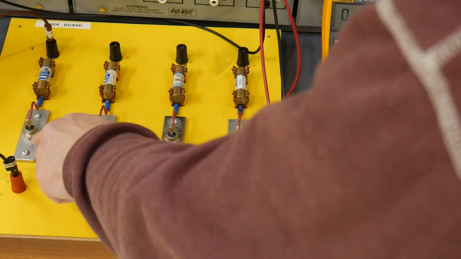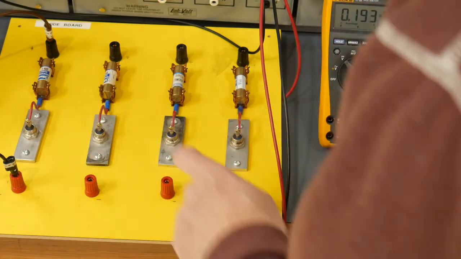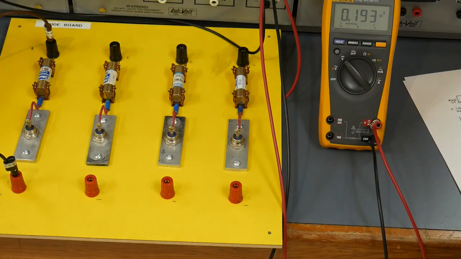So if that's the negative, I would label this end the cathode, and then this part up here the anode. All right. So the red terminal I'm going to label negative, and the black terminal I'm going to label the positive. Okay, and then they ask us to reverse the supply polarity, which I'm going to do.